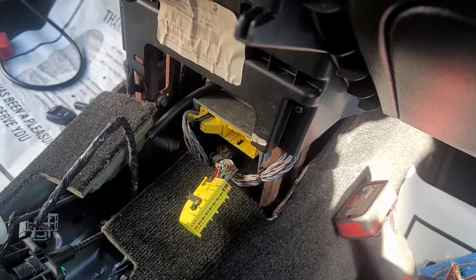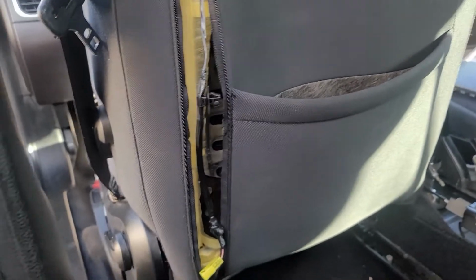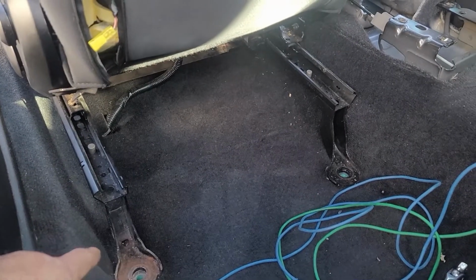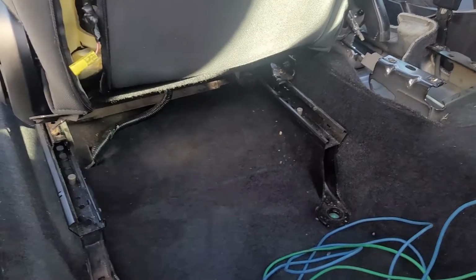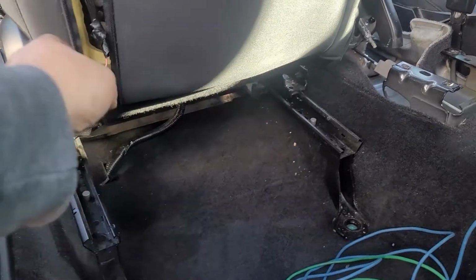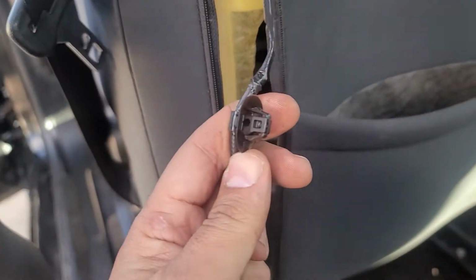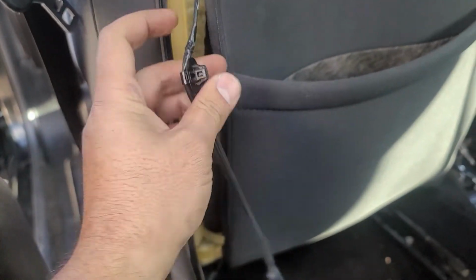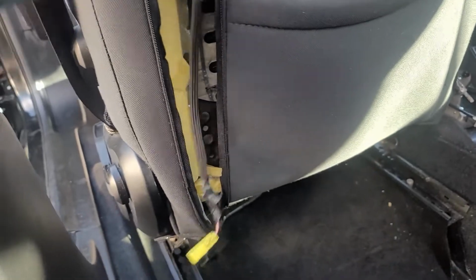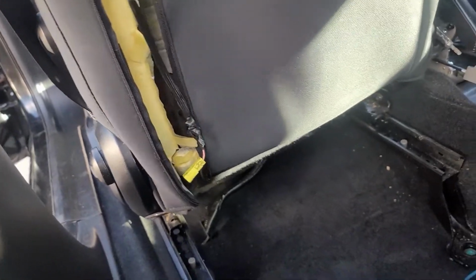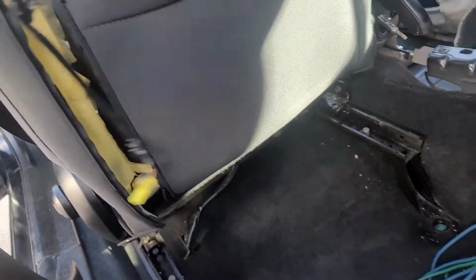Let's trace it again. Let me share with you guys what I did so far. I am planning to flip the seat without connecting the harness. I just stuck my hand and squeezed both of these and pulled the harness out just to have enough length.